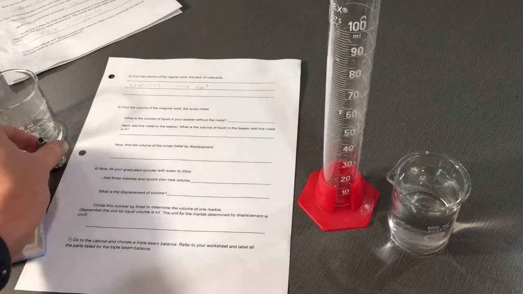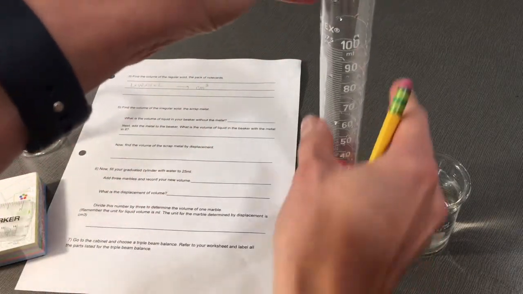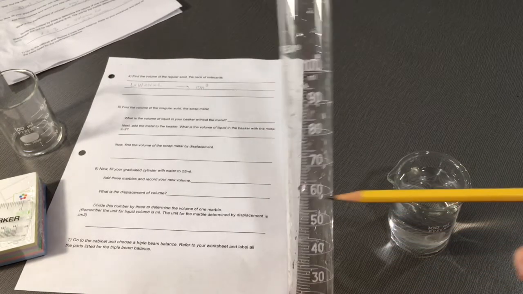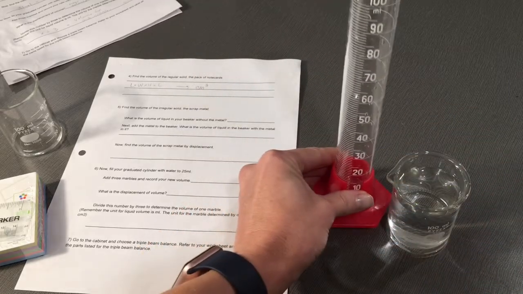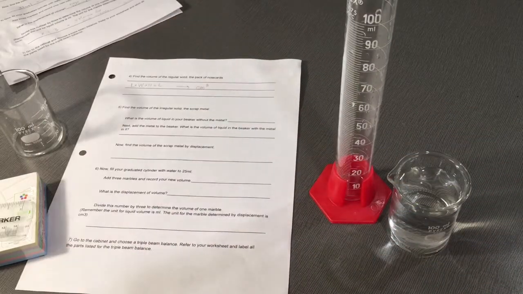Next, add the metal to the beaker. Drop it right inside. You will see how the volume of water rises. Then record that volume.